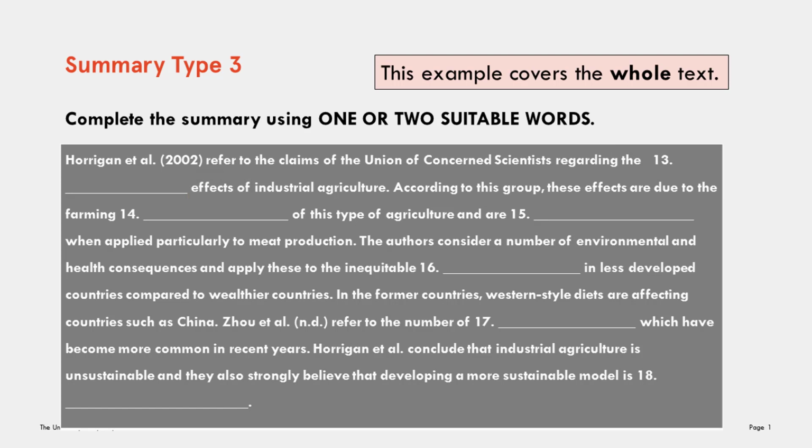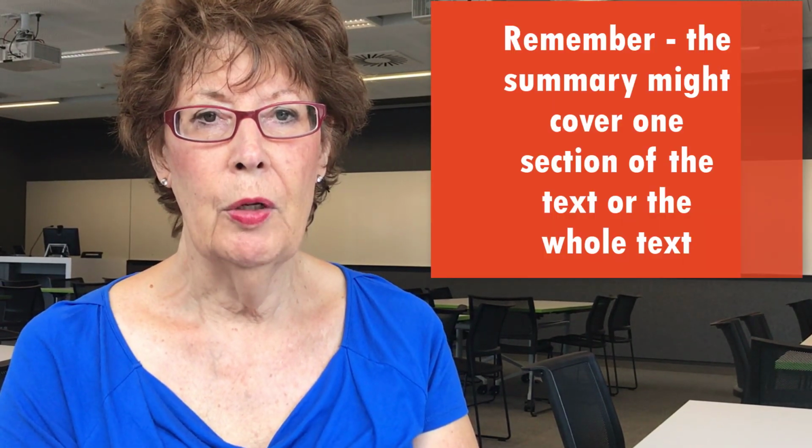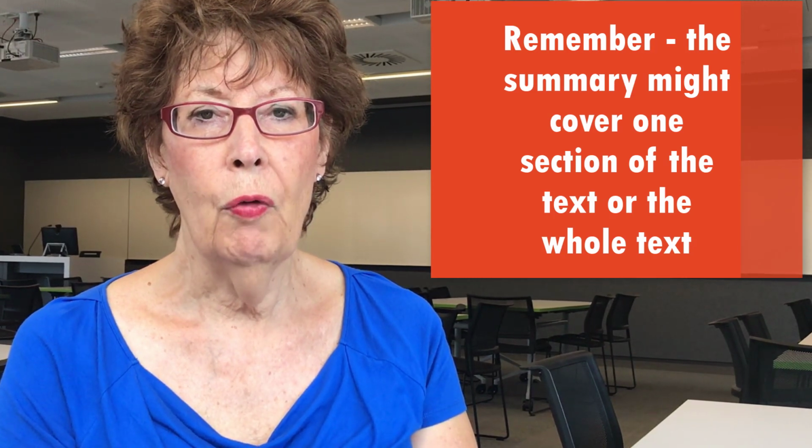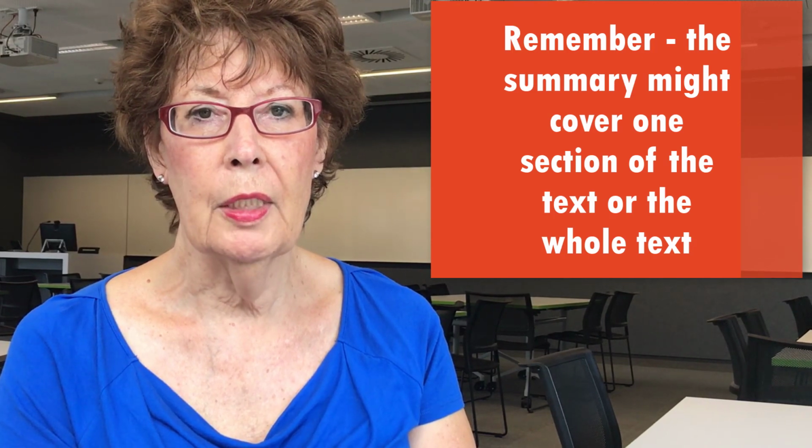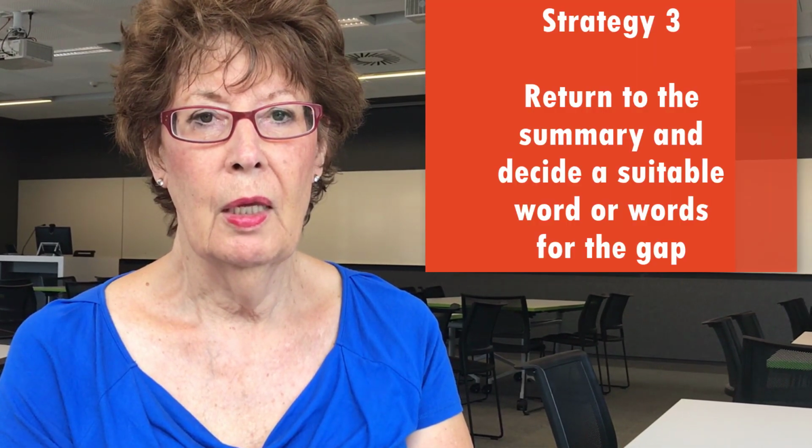Then skim the text for overall meaning. After you've done that, locate the section in the text where the summary comes from. Remember, the summary may come from only one section of the text, or it might cover the whole text. If the summary covers the whole text, each gap might summarize the main idea of a paragraph. This particular summary is an example of one that covers the whole text, so you need to look at the whole text for your answers.